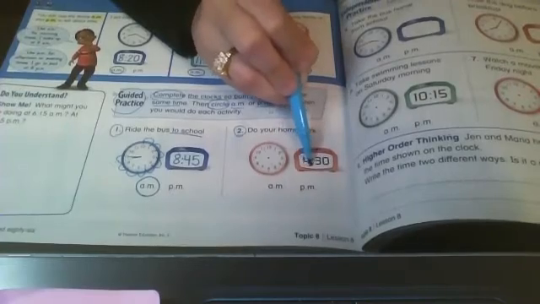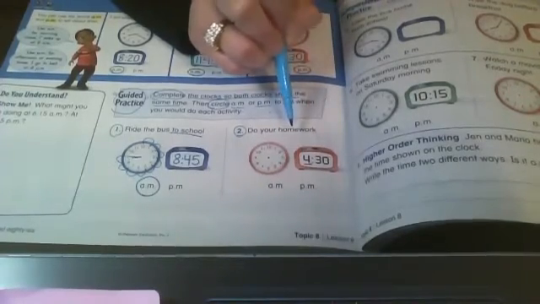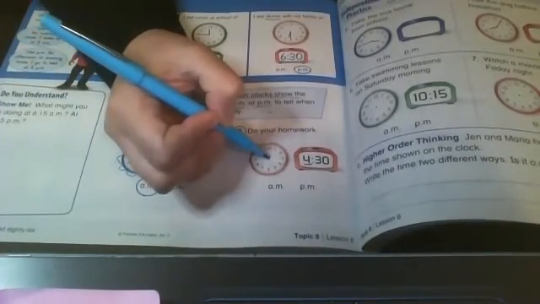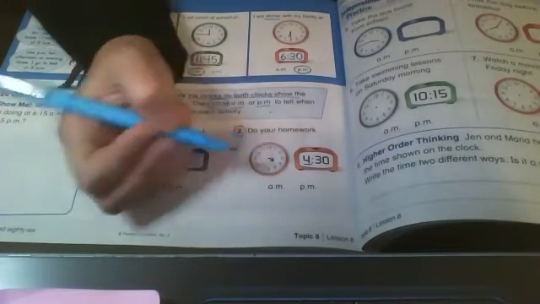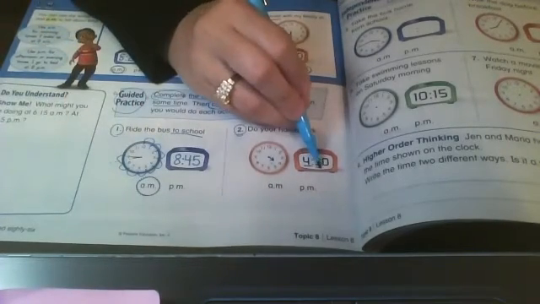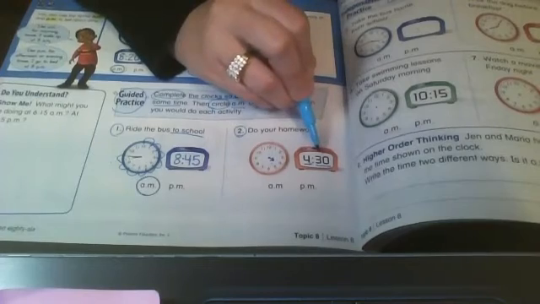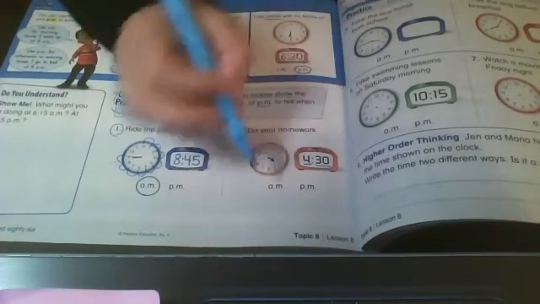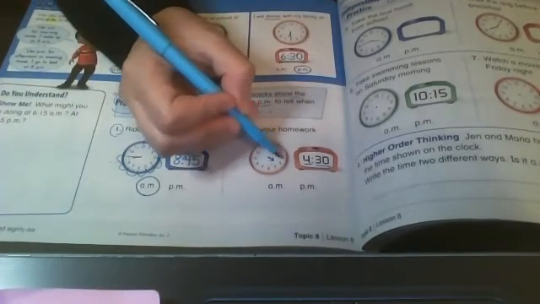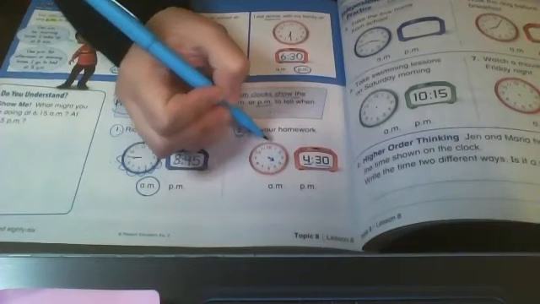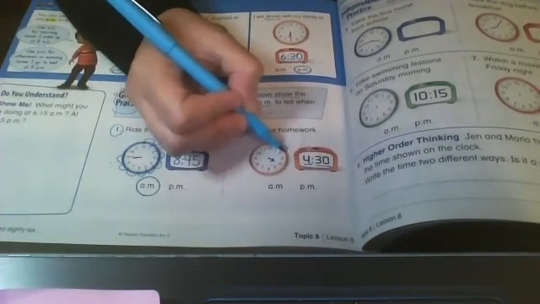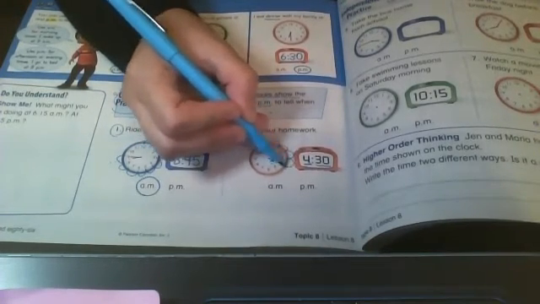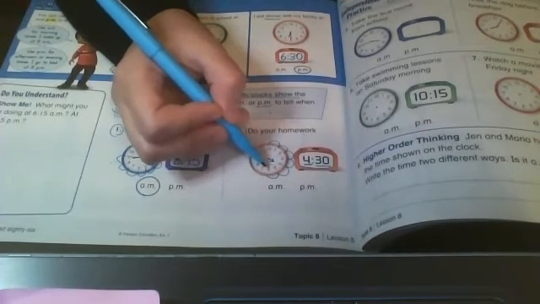I know my 4 is going to be my hour, so that's my small hand. So I'm going to find the 4, and I'm going to make a small hand. Okay, going to 4. And then my minute hand is my big hand, and that's 30 for my minutes. So I'm going to count my jumps until I get to 30. Okay, count with me. Here we go. 5, 10, 15, 20, 25, 30.